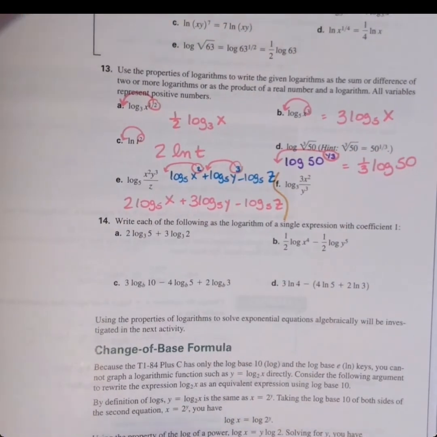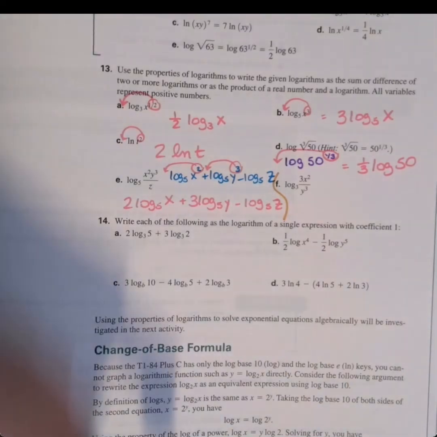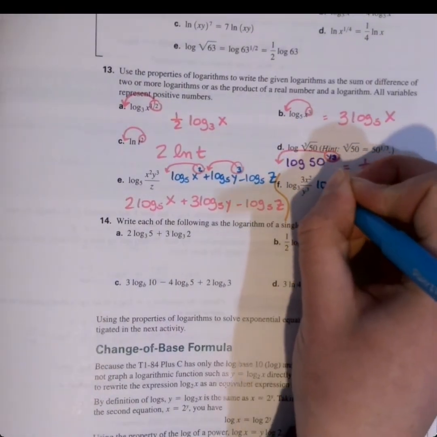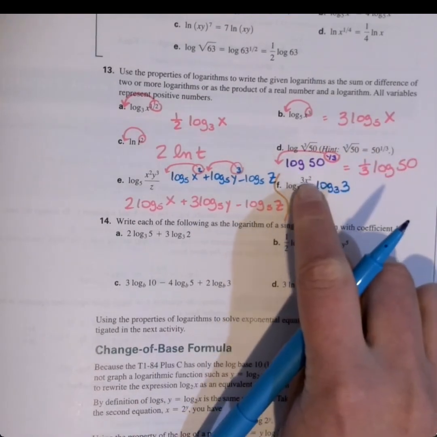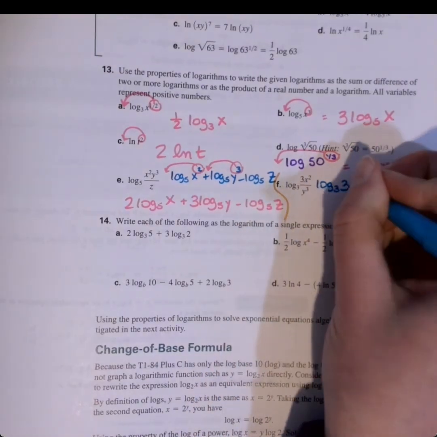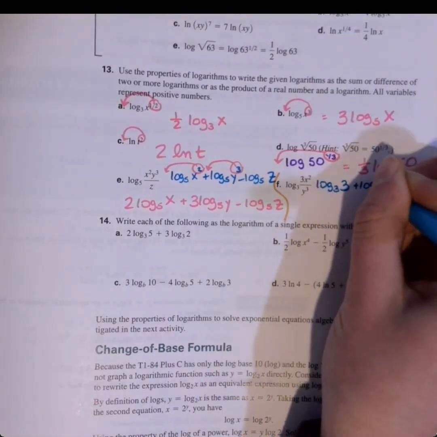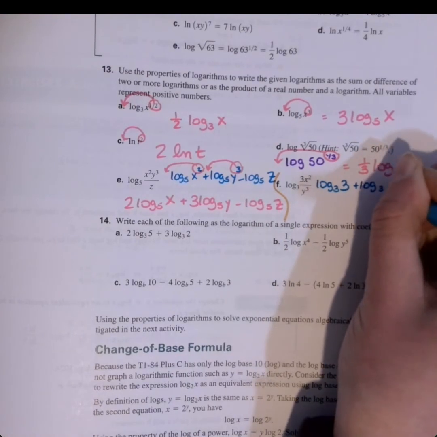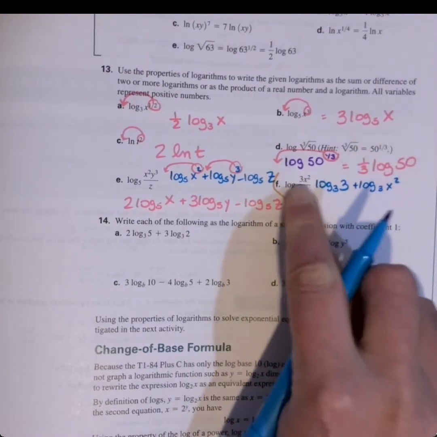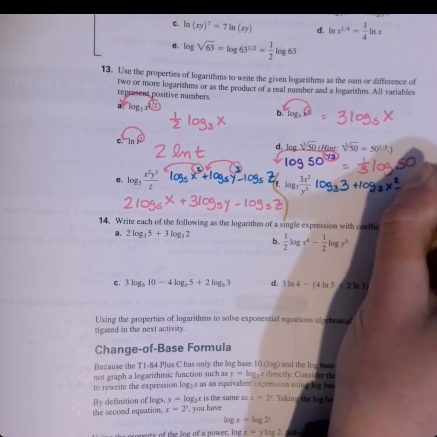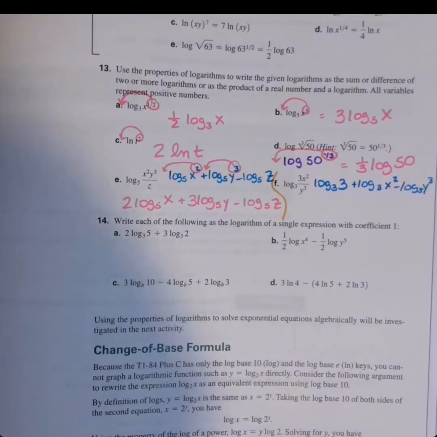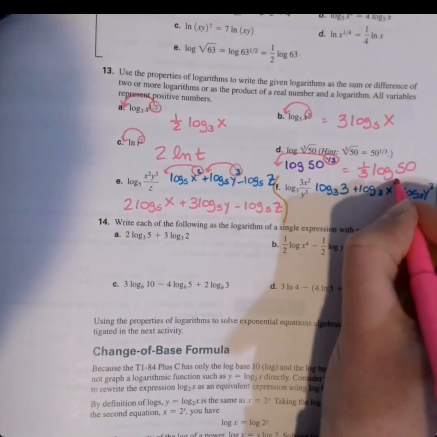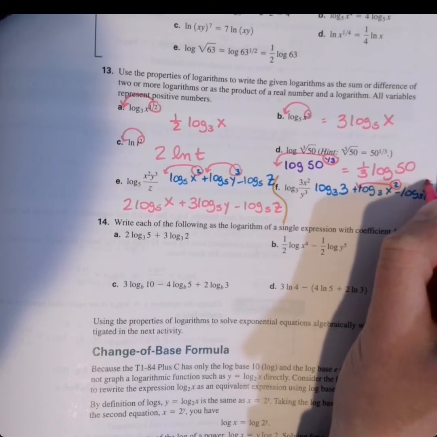All right, and then the last one, we're going to start off in a similar way. We're going to start with log base 3 of 3 times x squared, and so I'm going to separate that multiplication into addition, plus log base 3 of x squared, then the division into the subtraction, minus log base 3 of y to the third, and our powers are dropping down in front of their logarithms.